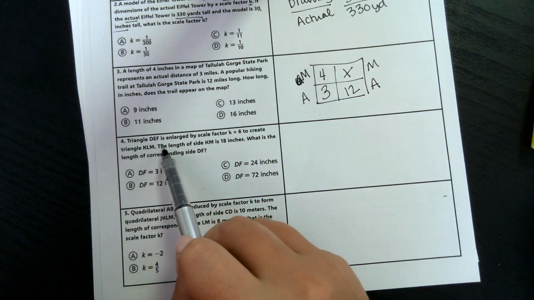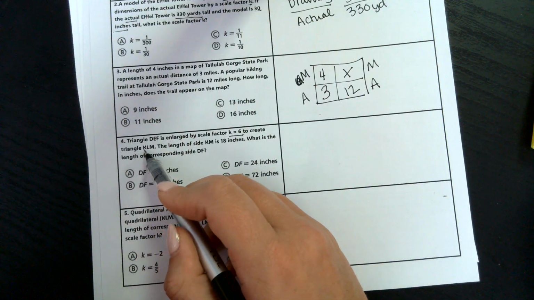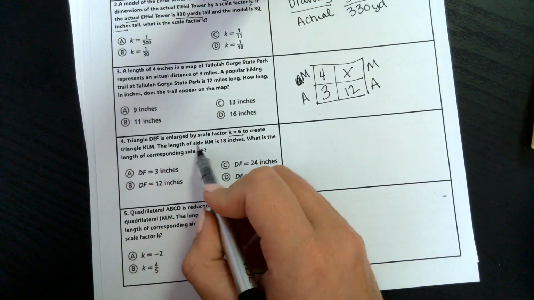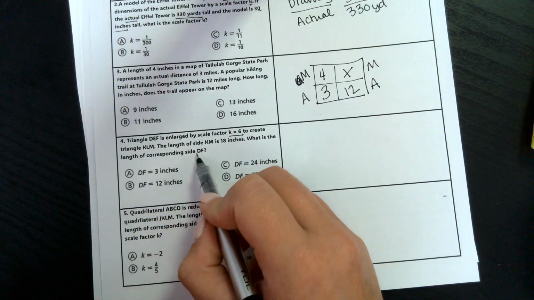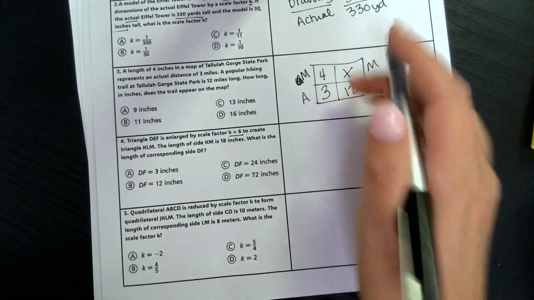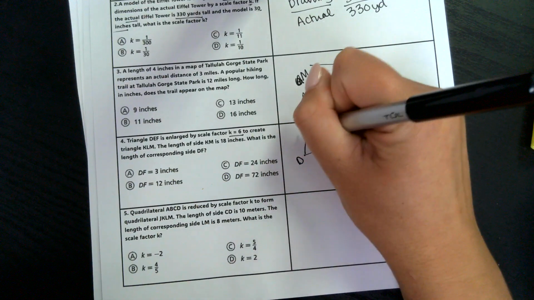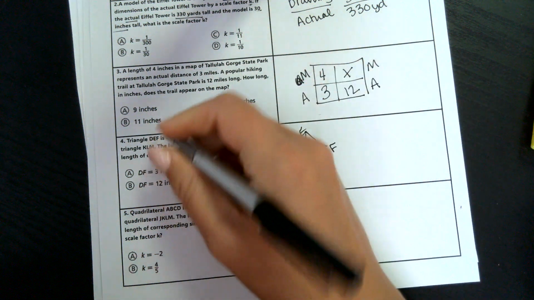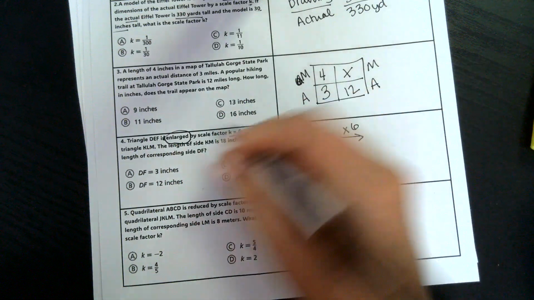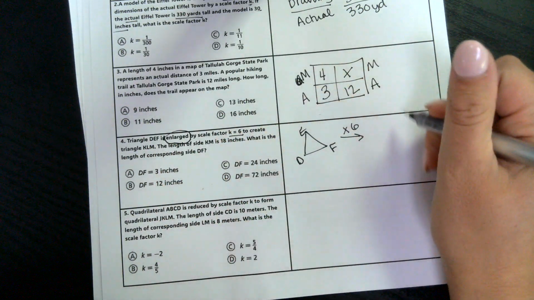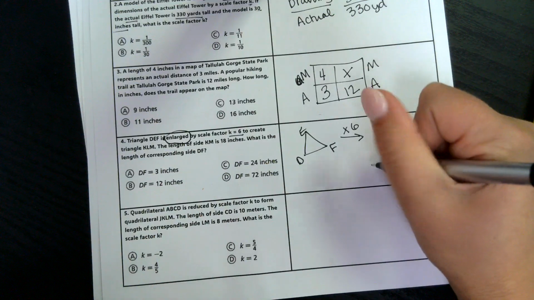Alright, triangle DEF is enlarged by a scale factor of 6 to create triangle KLM. The length of side KM is 18 inches. What is the length of the corresponding side DF? So we've got triangle DEF, and it's being enlarged by 6. Enlarged is being multiplied. It's growing by 6 to triangle KLM.